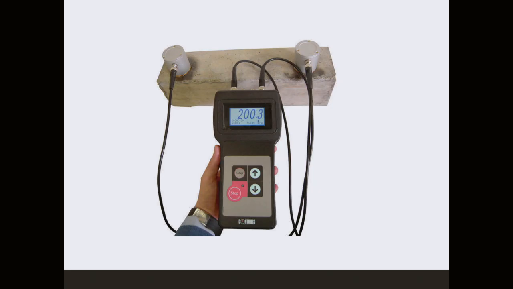This is another shape for the device, and this is handheld. I do have one of these in my drawer. You can basically measure the speed of propagation through anything, including a short beam, and that could tell you the quality by correlating the speed of flow. The speed is indicative if you have voids or air pockets or cracks, or if the concrete is very dense, which means it can be correlated to the compressive strength through this non-destructive test method.